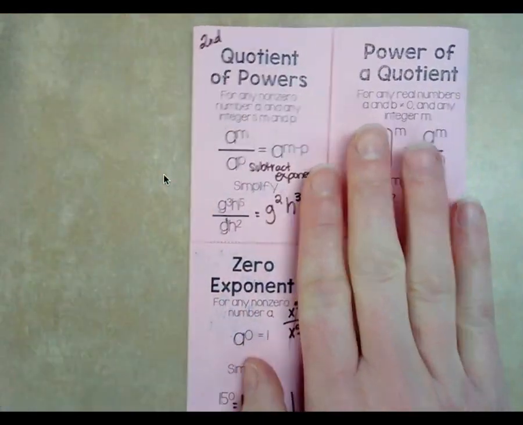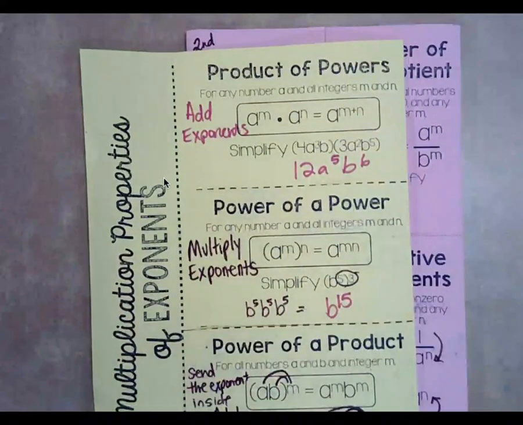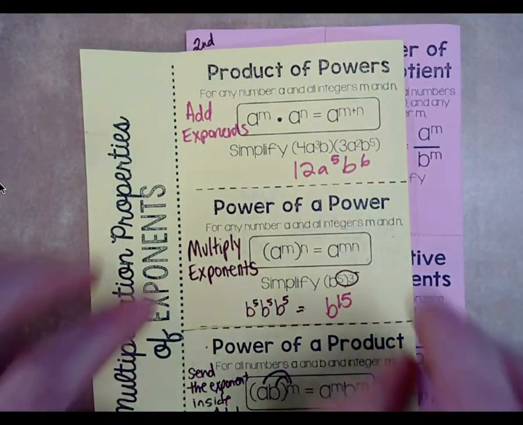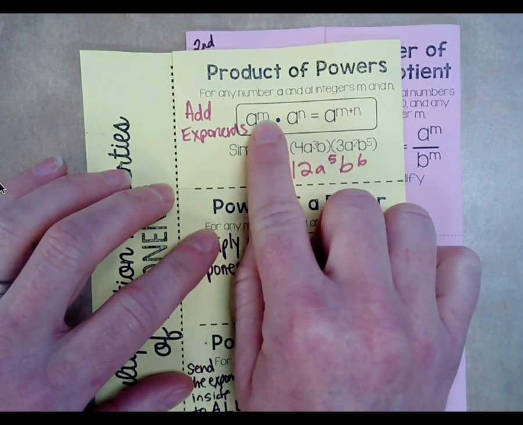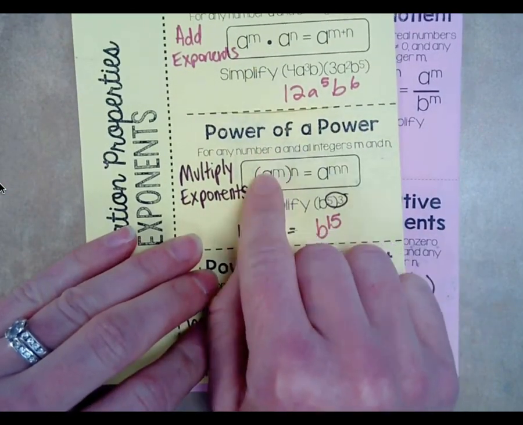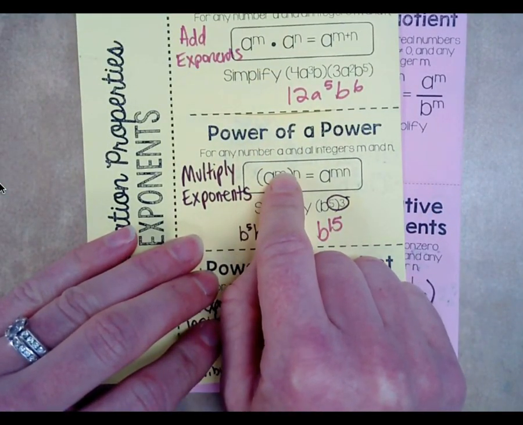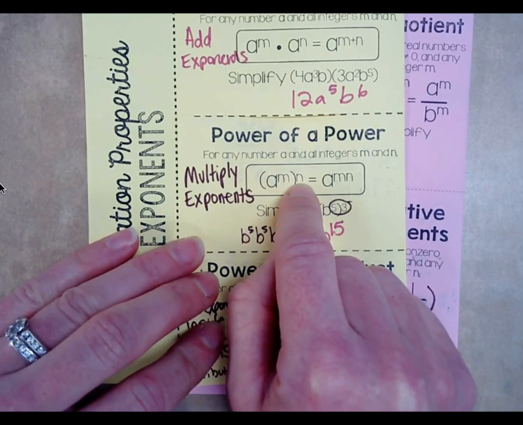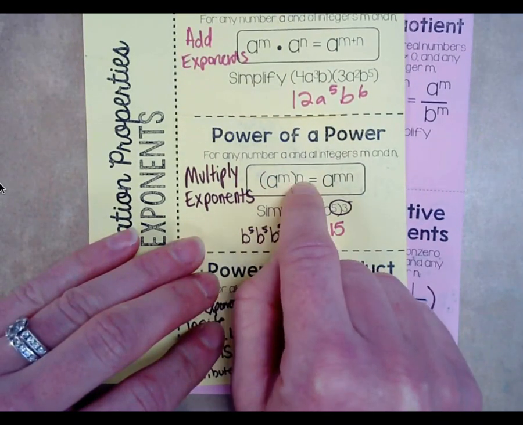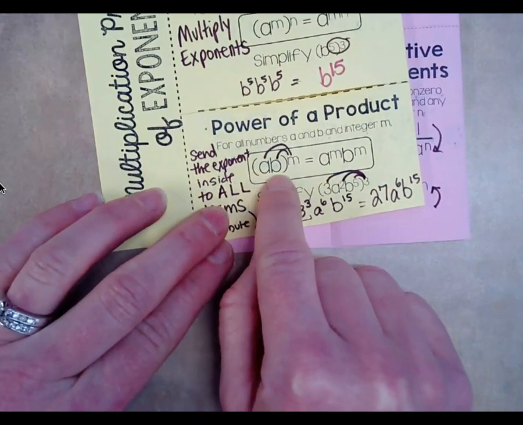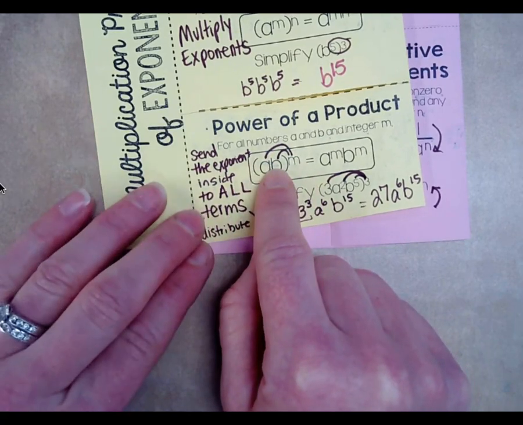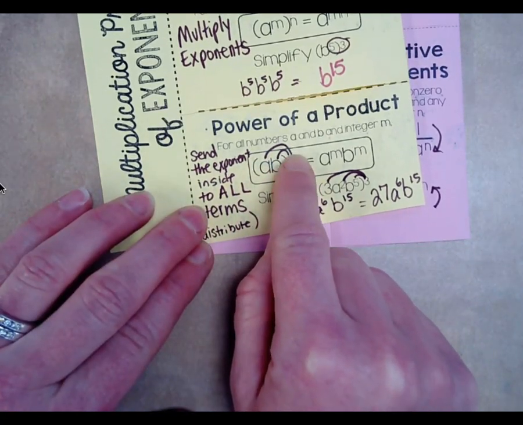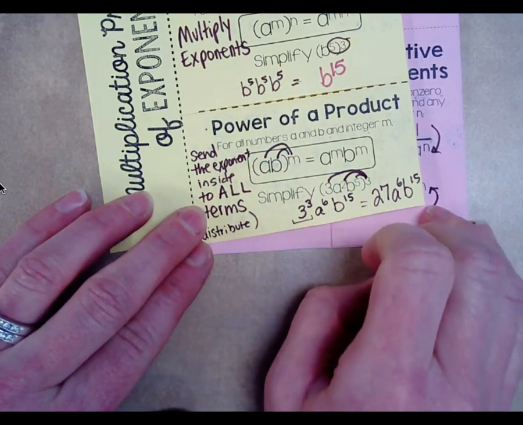We have gone over a lot of exponent rules, so we are going to review them. If we look at the multiplication properties of exponents, when we have like bases being multiplied, we will add our exponents. If we have a base that has an exponent and it's being raised to an exponent, we will multiply exponents. Then if we have multiple terms inside the parentheses, we're going to send that exponent inside, which kind of reminds me of distributing. So we're going to send the exponent to each term on the inside.